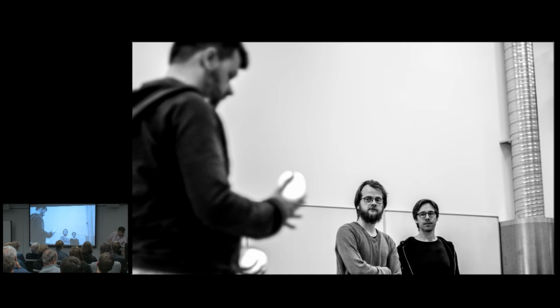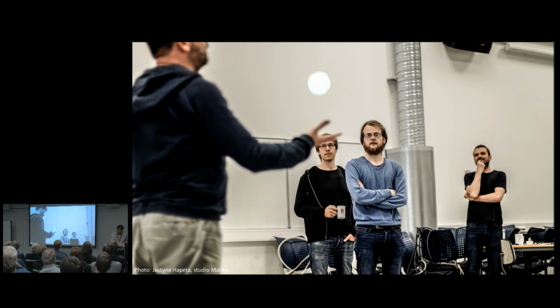Here's just when we had the first test of the juggling balls. These are two of the students who programmed everything, and they are looking at me with this kind of fear. Oh my God, is it going to work? We had a very good time at Høgskolen Krona to have this testing. And when it works, we are all a little bit more relaxed.